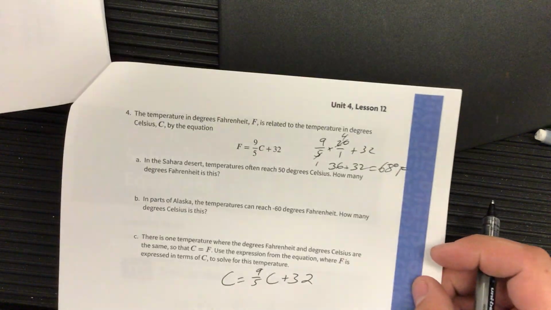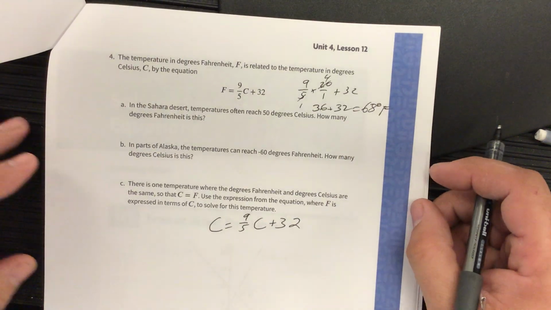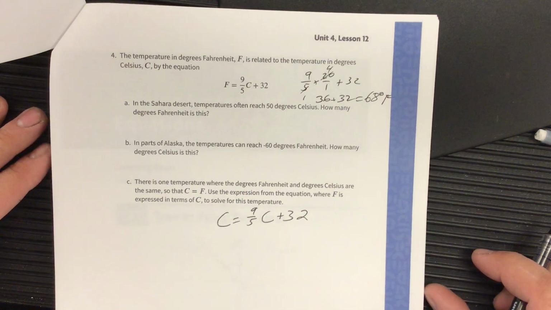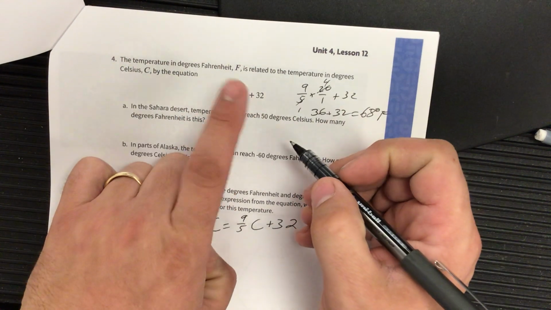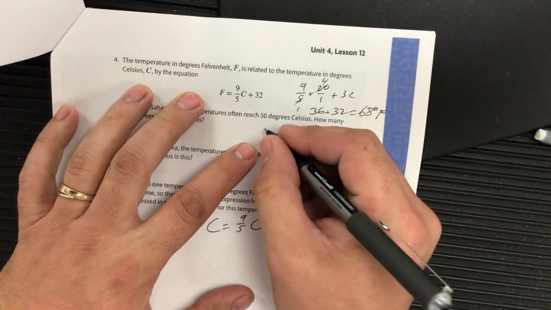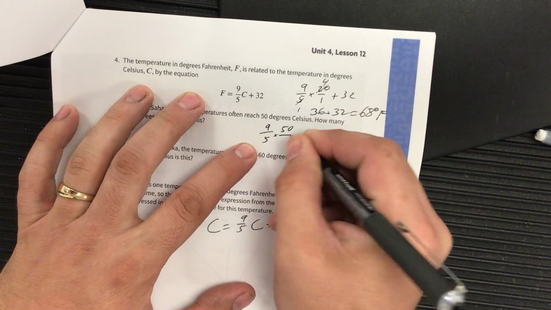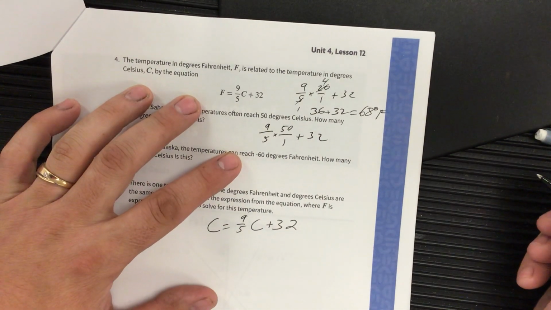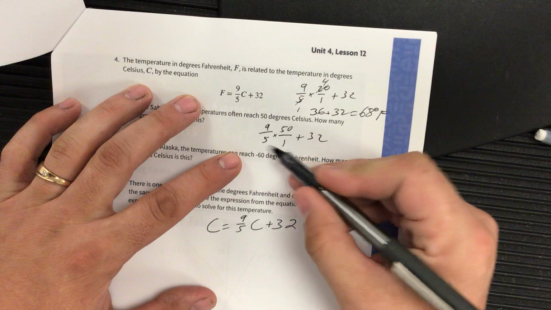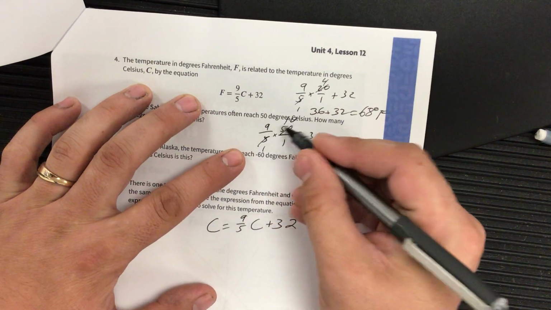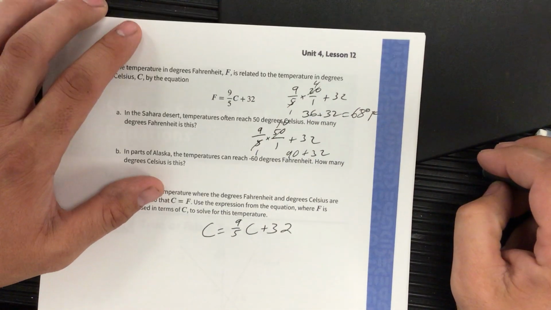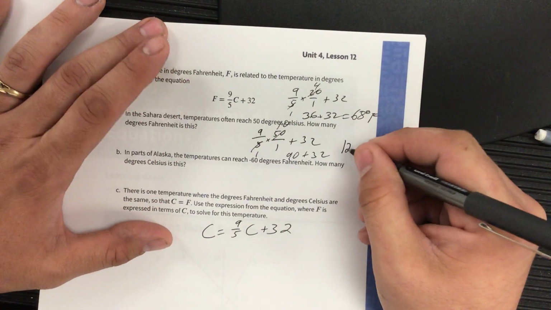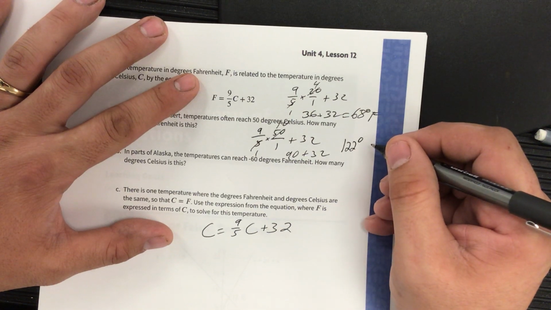Question number 4. Kind of started on this one the other day. I think I got this one. In the Sahara Desert, temperature often reaches 50 degrees Celsius, so that means I'm plugging in 50 for Celsius. So 9 over 5 times 50 plus 32. Can you cross cancel here at all? Yes. So 9 times 10 plus 32. 122. That's 122 degrees Fahrenheit.